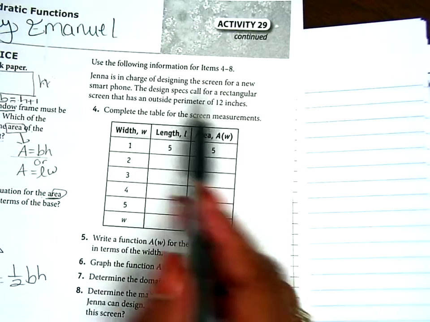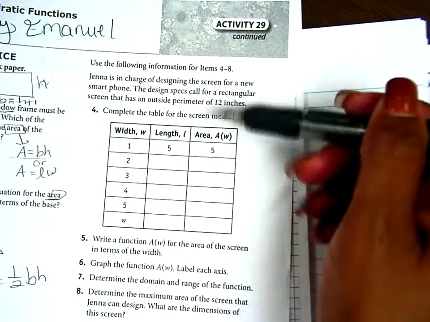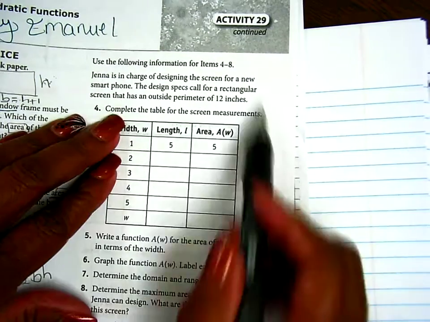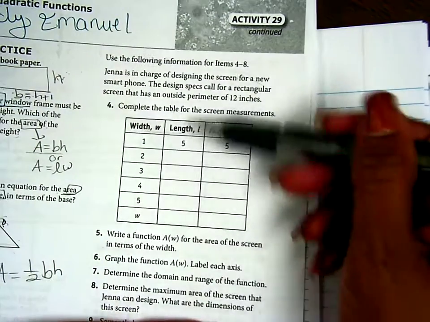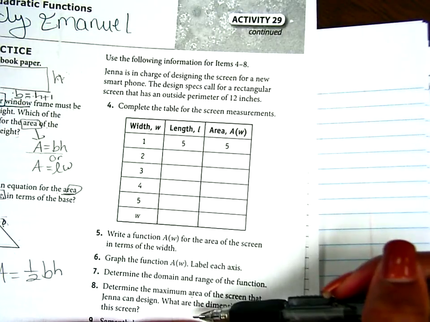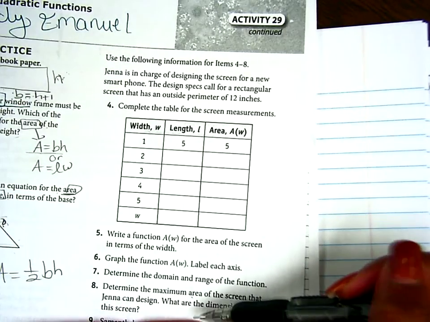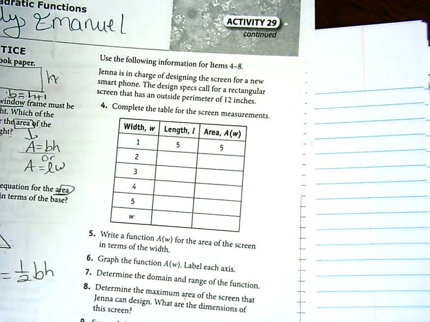Go over here, use the following information for item 4 through 8. Okay? So you read this information here, and you answer everything 4 through 8, you answer it. Okay, use your notebook paper. Okay, perimeter, come on, guys.